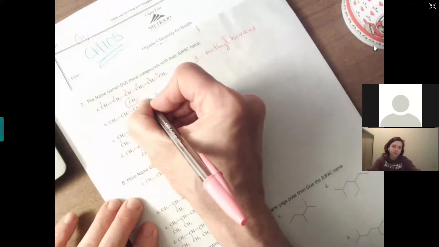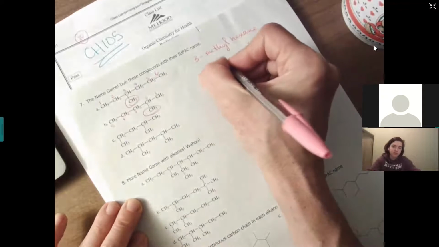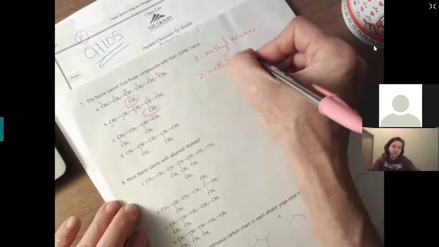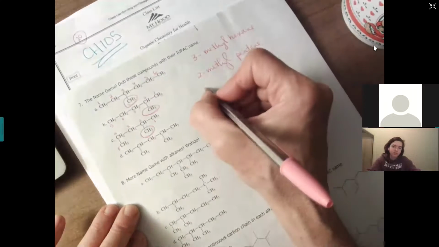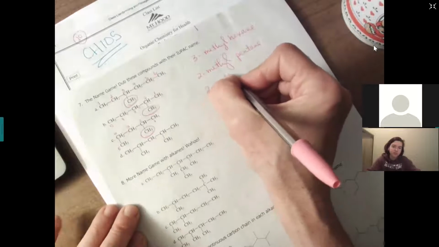All right, this one we're going to start numbering over here. So 1, 2, 3, 4, 5. And then we have a methyl there, so 2-methylpentane. This one we want to start numbering over here. So 1, 2, 3, 4, and you do want to curve down. So it's the same answer, 2-methylpentane.